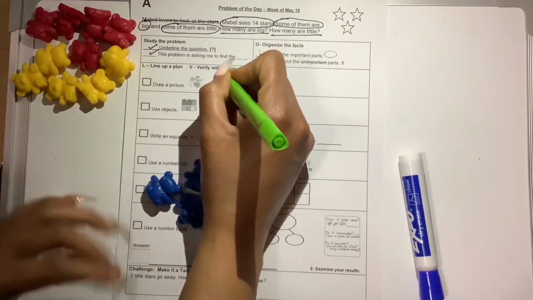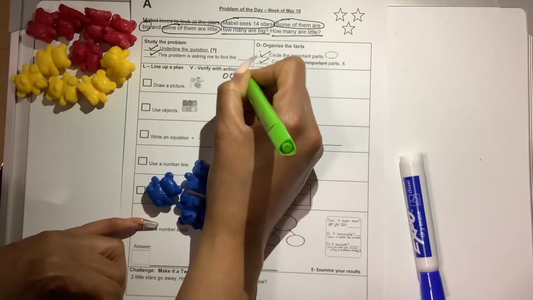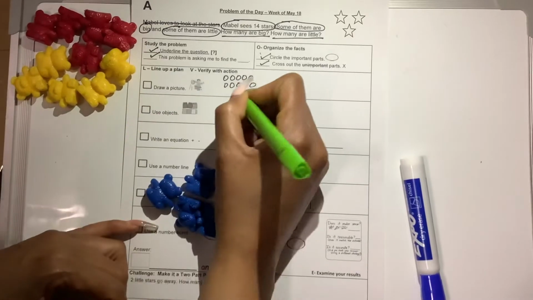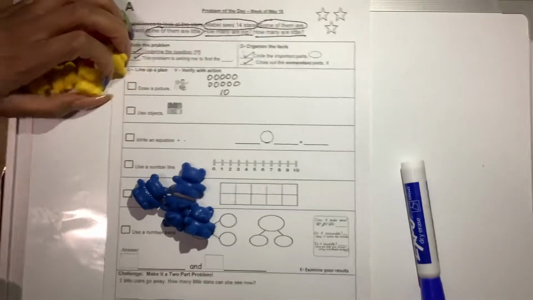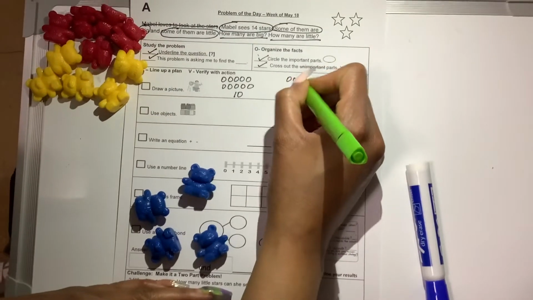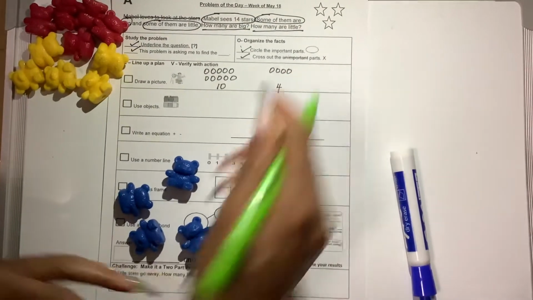I'm going to use circles. 1, 2, 3, 4, 5, 6, 7, 8, 9, 10. That's my 10. My 10 bears right here. And then I have 4 extra ones. 1, 2, 3, 4.